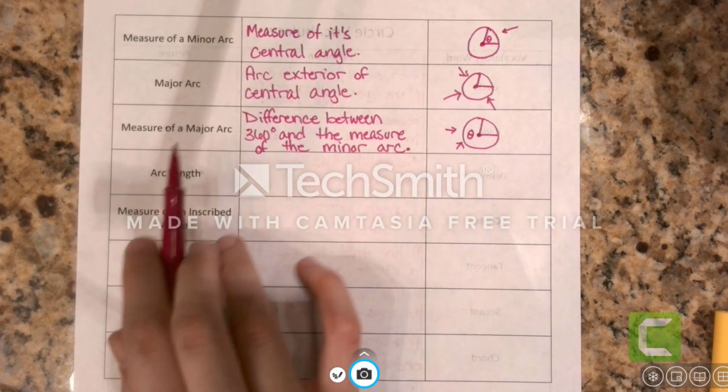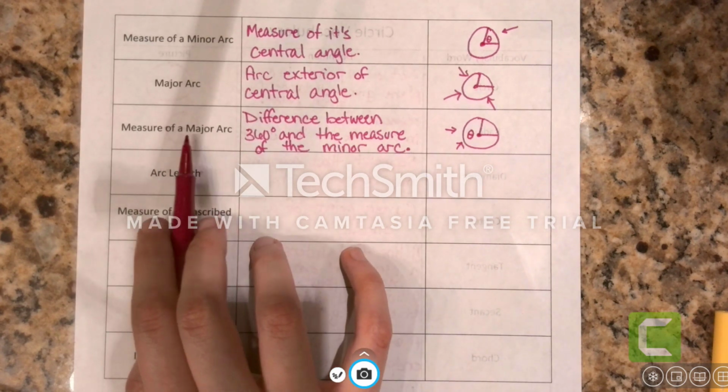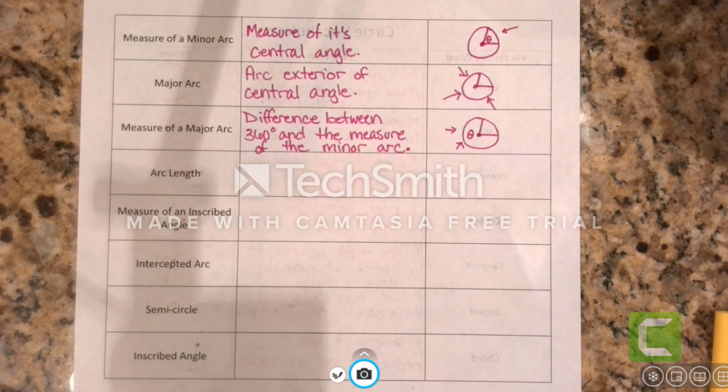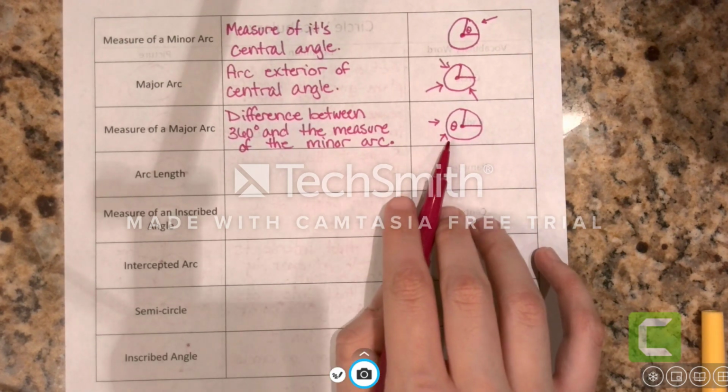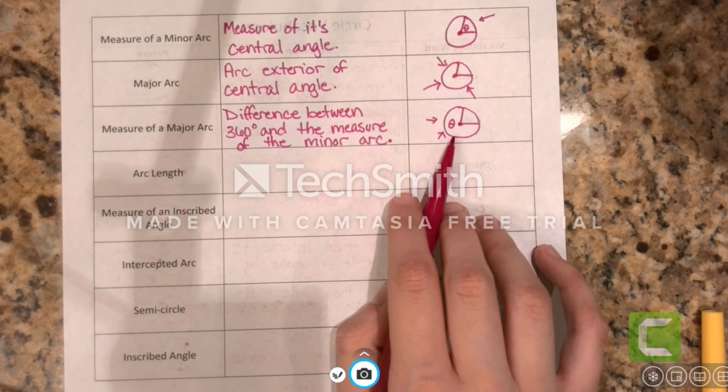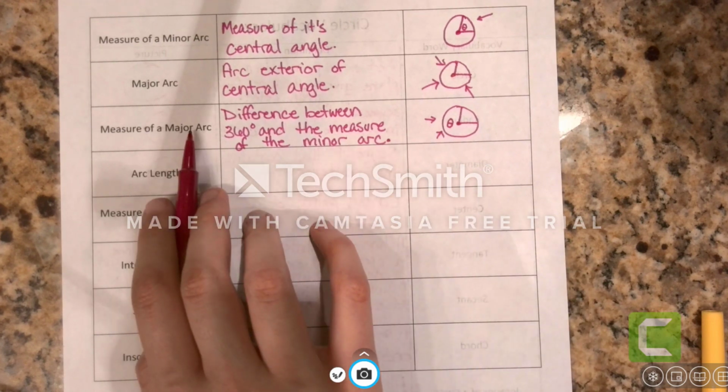And think about it. Major arc. If we're thinking about something that's major, we're thinking about something that's bigger, more important, right? So we're going to be looking at what is the biggest part of the arc that we can attribute back to the major arc.